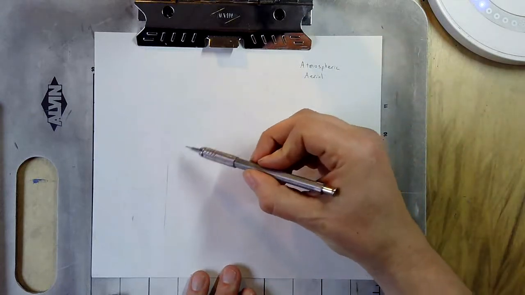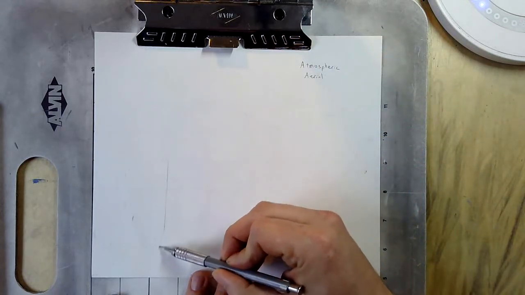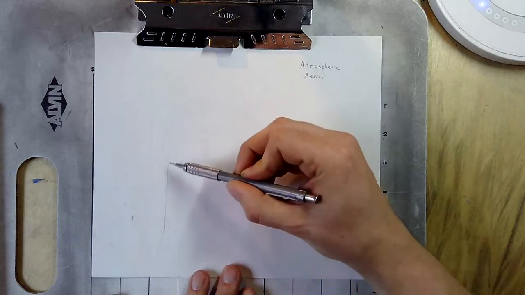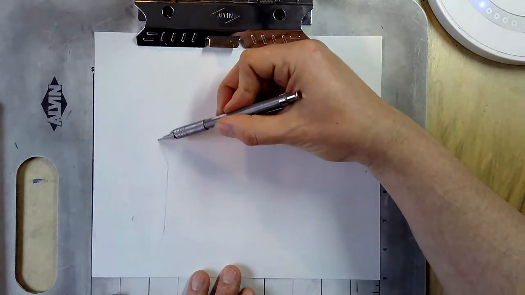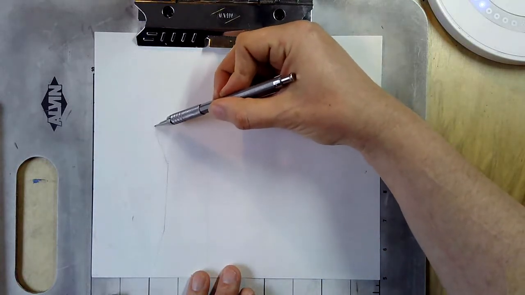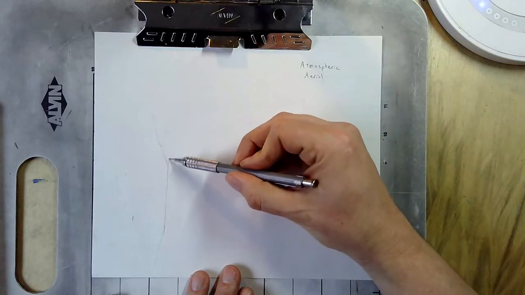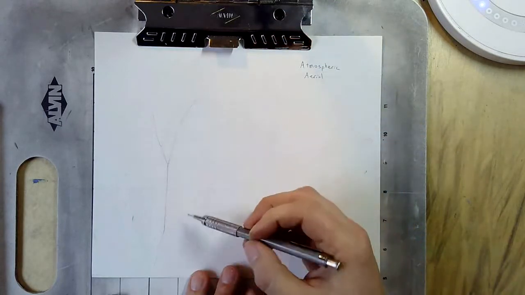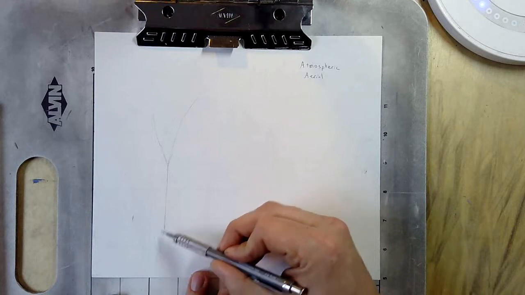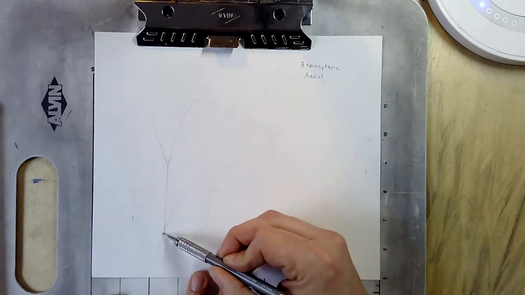First off, I'm going to sketch nice and lightly what I'm seeing here. Here we go. All right.